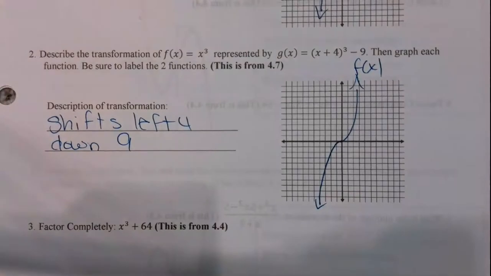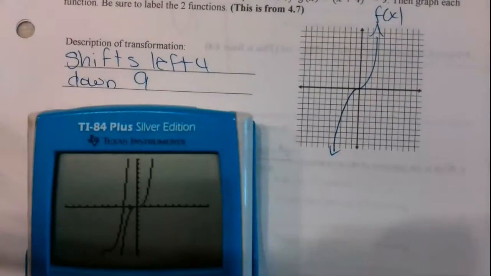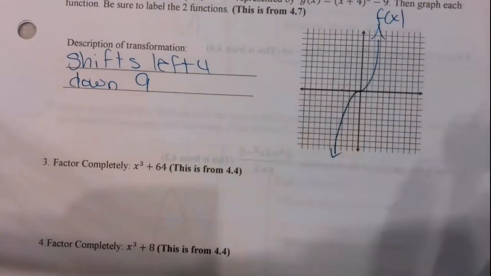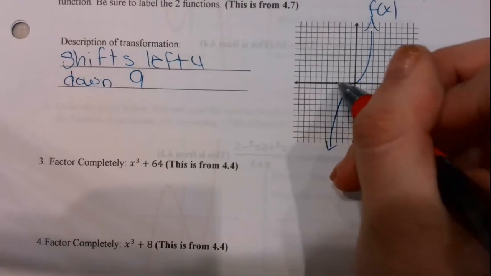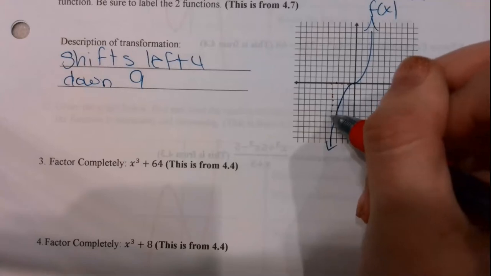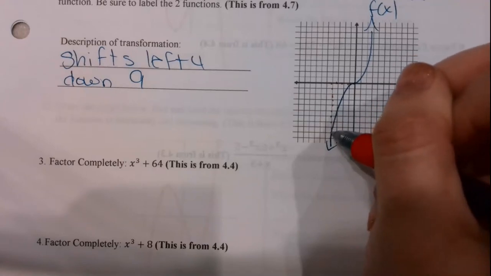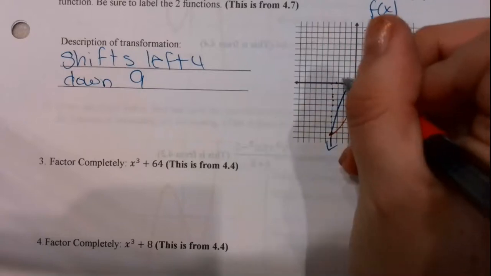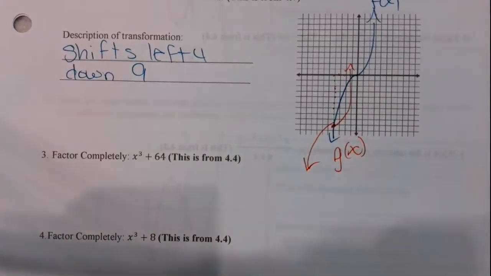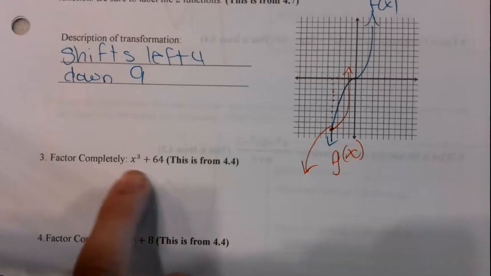And then g of x, sorry, I kind of want this all to be on the screen. G of x moves, sorry, I move to the left 4 and then down 9. So 1, 2, 3, 1, 2, 3, 4. 1, 2, 3, 4, 5, 6, 7, 8, 9. So then I curve up, and then I curve down. G of x.